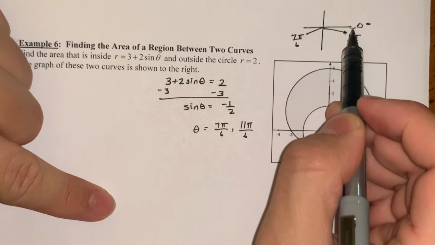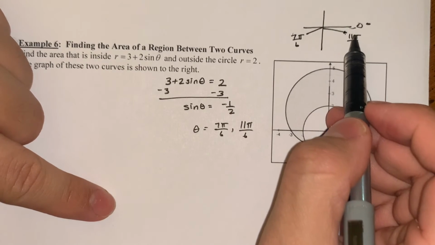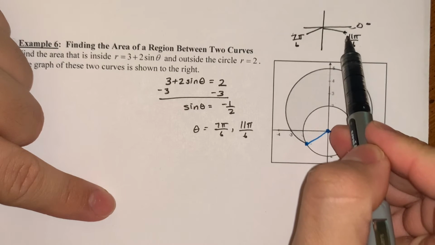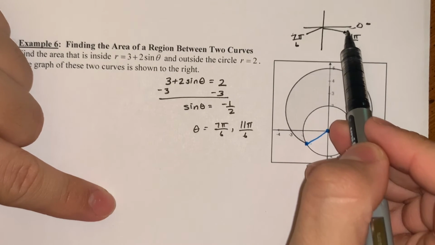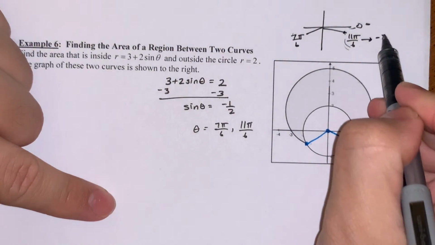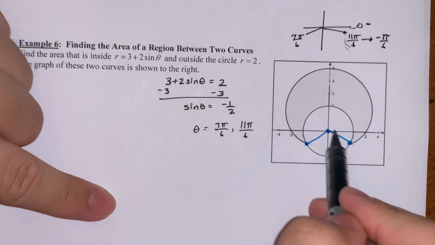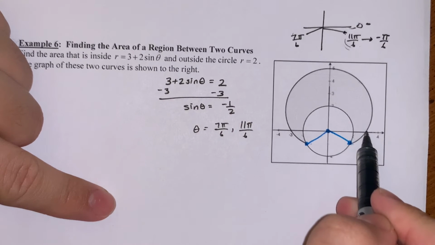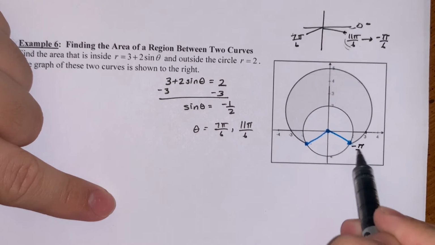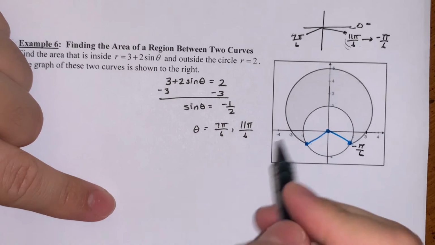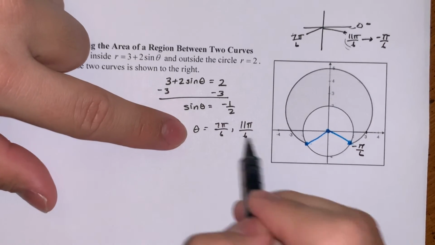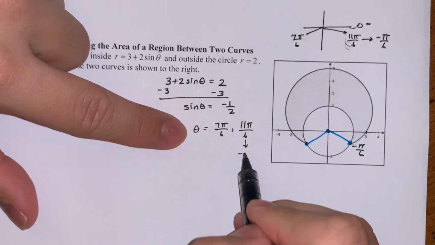So what we have to start thinking about, and hopefully this doesn't make your heads explode, is what's the equivalent of 11 pi over 6? That would be a pretty feasible starting point. And honestly, the equivalent to that would be negative pi over 6. That makes a lot more sense as being our starting point. So we're not starting at 0, we're actually starting just a little bit before 0, at negative pi over 6. Okay? So that's what we're going to do. So instead of 11 pi over 6, we're going to use negative pi over 6.